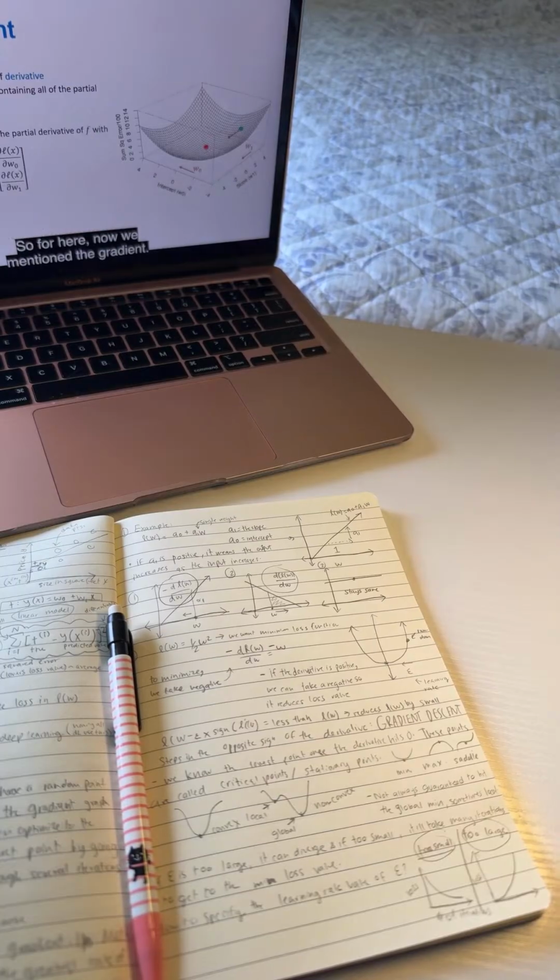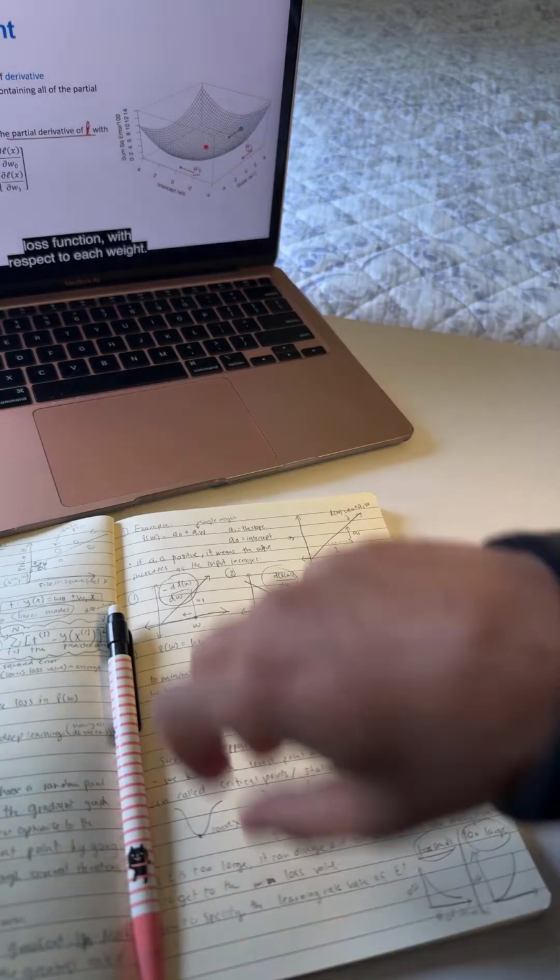Okay, so for here, now we mentioned the gradient. What the gradient is, as mentioned here, we have those two least values in the loss function. The gradient actually is a vector of the partial derivatives of that loss function with respect to each weight, the ith element.